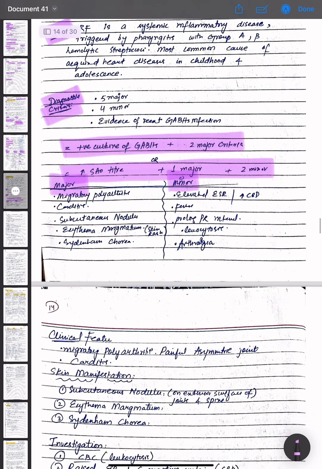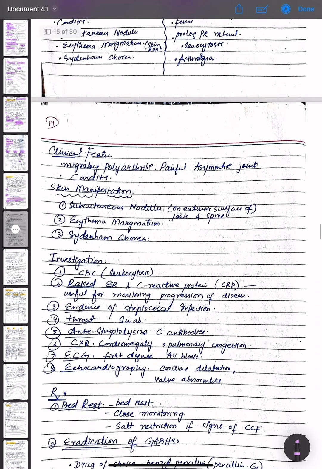The clinical features of rheumatic fever are migratory polyarthritis, painful asymmetric joints, and carditis. Then the skin manifestations: subcutaneous nodules are present on the extensor surfaces of the joints and spine. Then erythema marginatum is present and Sydenham chorea is present.